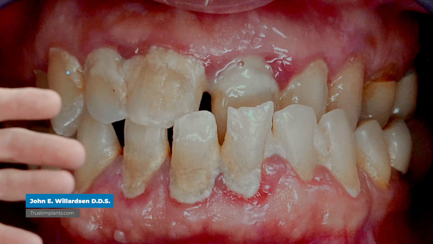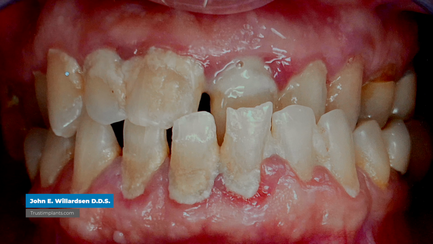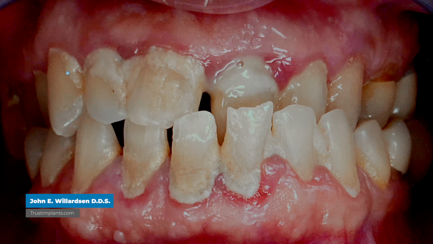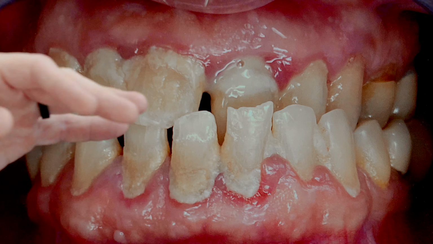I'm Dr. Willardsen, and here we're going to take a look at a case we've been working on in the last few weeks. You'll notice how the patient has an underbite. This is what we call a class 3, where the lower jaw is in front, the lower teeth are in front of the upper teeth.